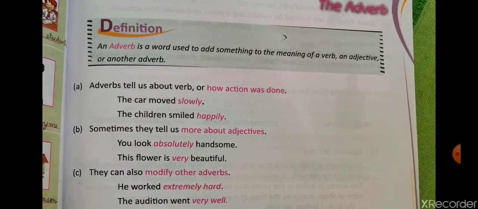An adverb is a word which is used to add meaning to a verb, an adjective, or another adverb. An adverb tells us how the action was done, how many times the thing is done, and how somebody has done the work. For example: the car moved slowly, the children smiled happily, you look absolutely handsome, this flower is very beautiful. These are the words which tell us something about the verb, an adverb, or an adjective.